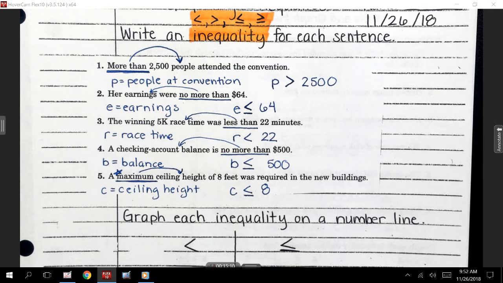Minimum, we think small, right? Can I get smaller than the minimum, though? No, so everything else would have to be greater. So if we see the word minimum, we're thinking, hey, that's the bottom. Everything else has to be bigger, greater than, or equal to. Because if that is the minimum, can it be that amount?